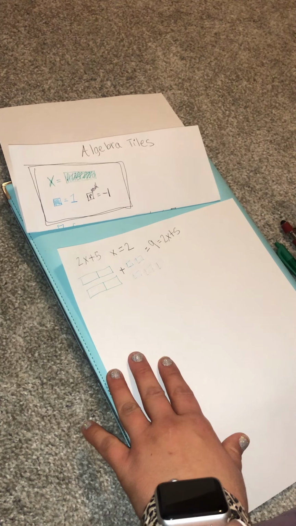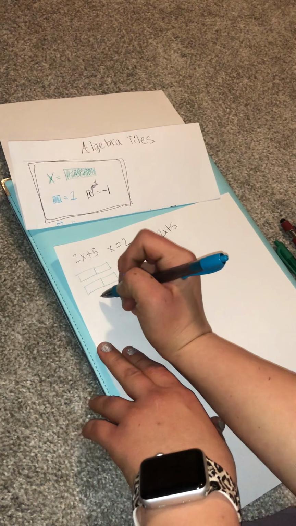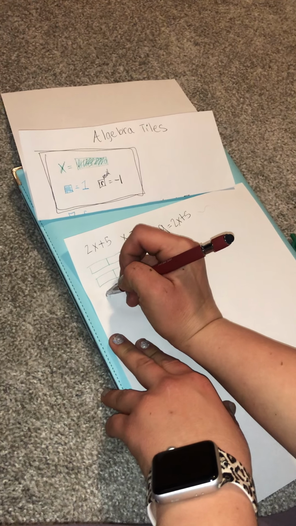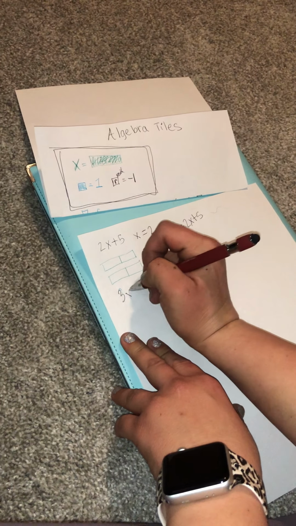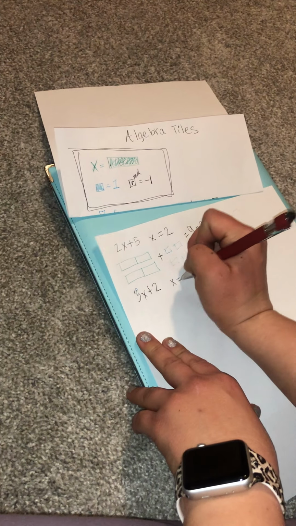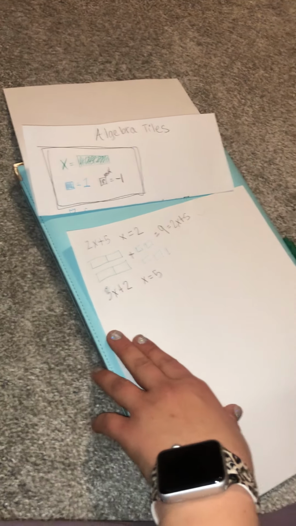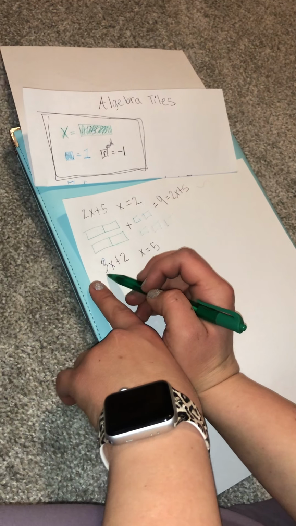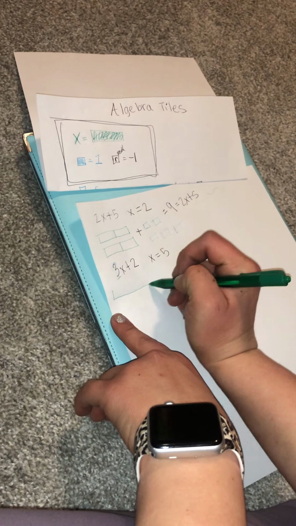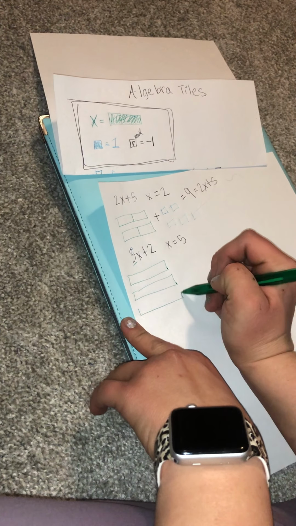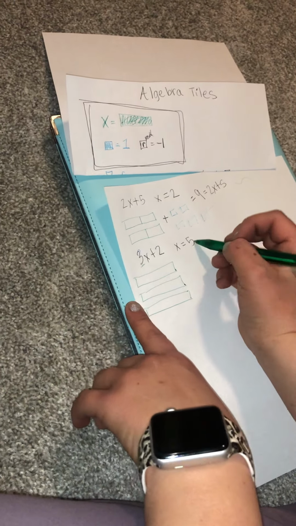Okay, next one I want to do, just another addition one. We're going to do 3x plus 2 when x equals 5. So we're going to draw, since it's asking for just 3 rods, sometimes it can get confusing, but here we are asking for 3 rods.